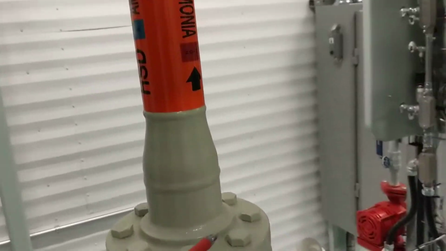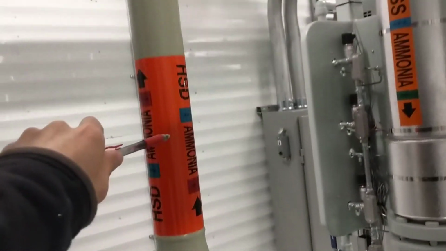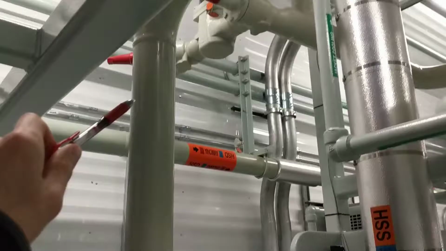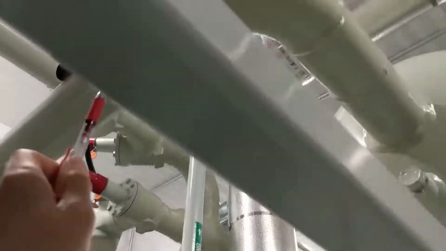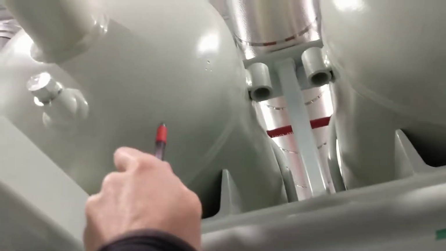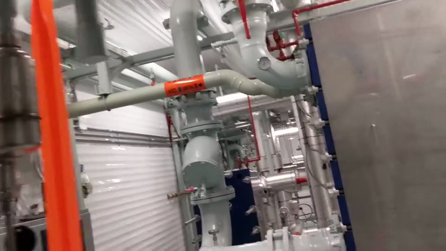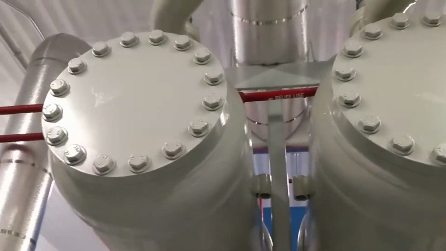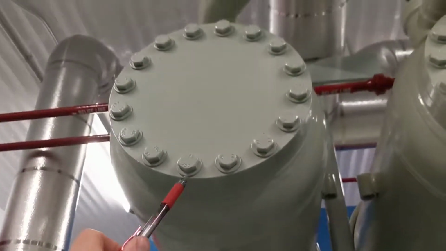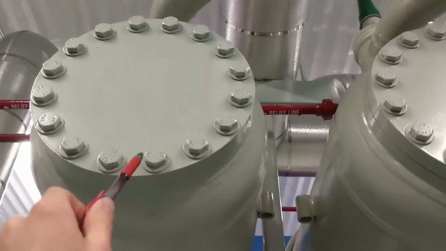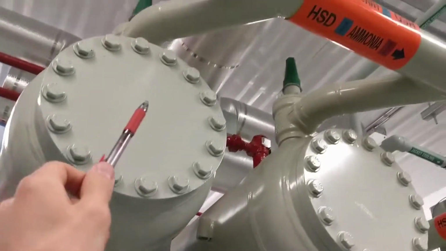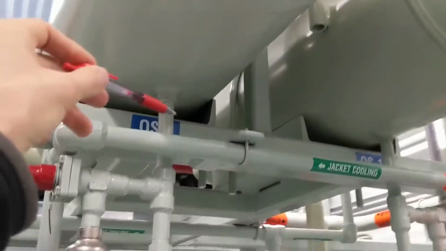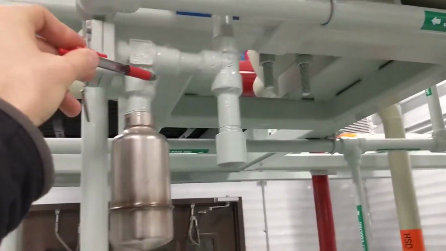So back to the ammonia cycle, we've got the ammonia coming up here, along here, and it's flowing into here. This is the oil separator. What the oil separators do is they remove the oil from the ammonia and channel it back to the compressors. So the ammonia gets run through the oil separator, and as it goes through there, it feeds down into here.